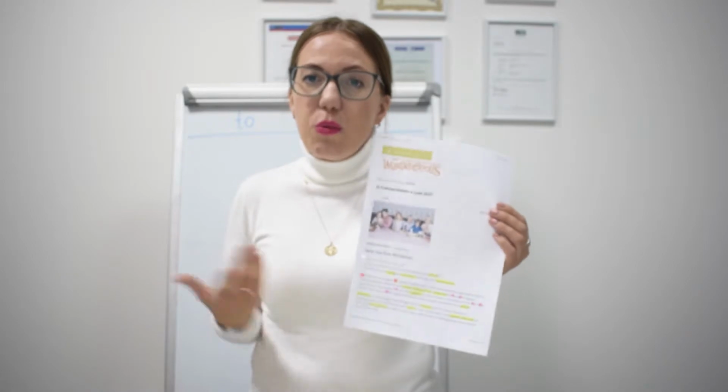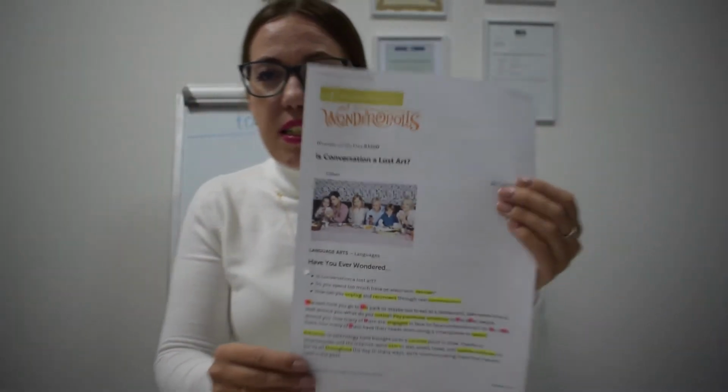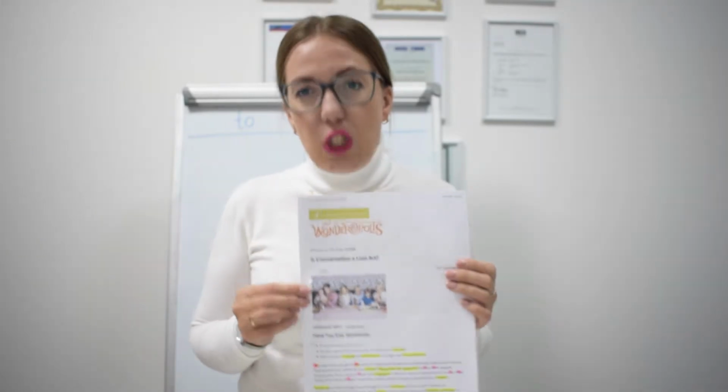So first let's talk about pre-reading activities that you can use and that can make your lesson more interesting and exciting. So let's say that I chose an article to read with my students. This article is from a website called Wonderopolis, and I do really enjoy this great website because they have tons of topics to talk about with your students, and they are amazing for the levels of pre-intermediate and intermediate.